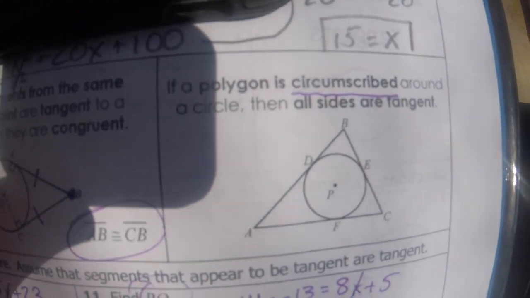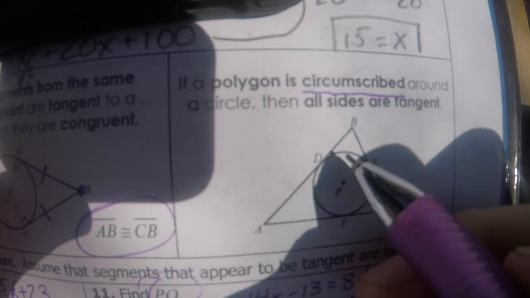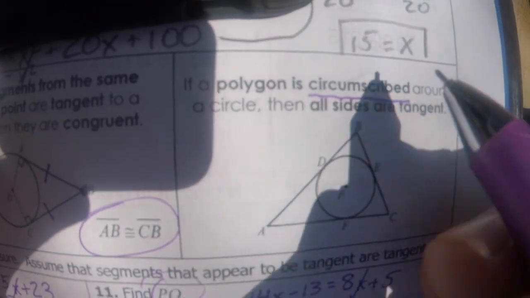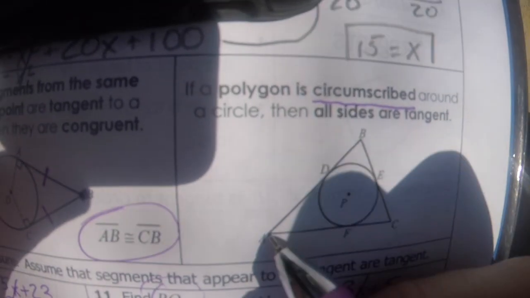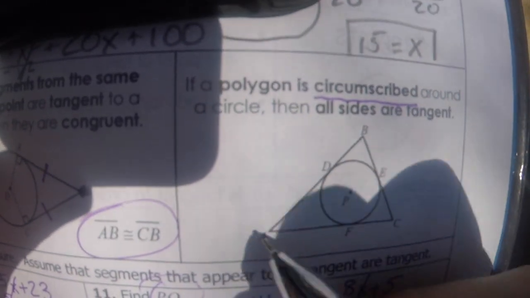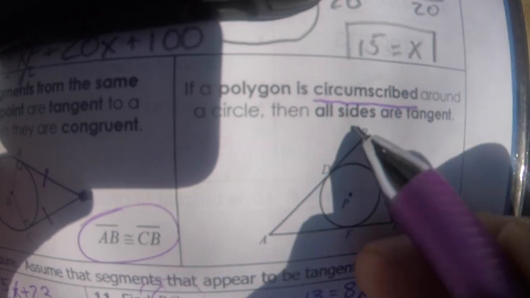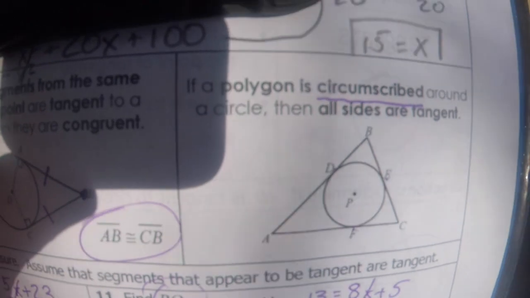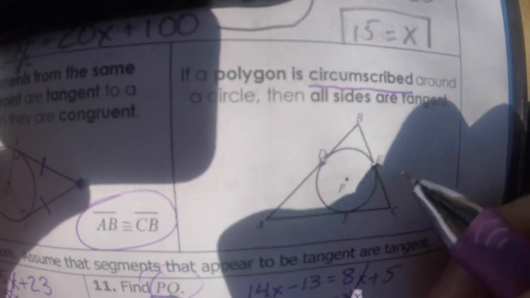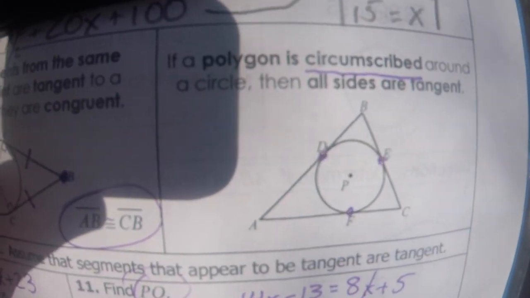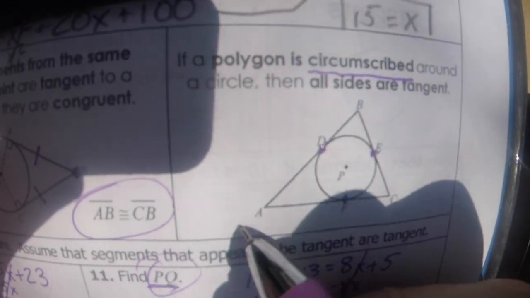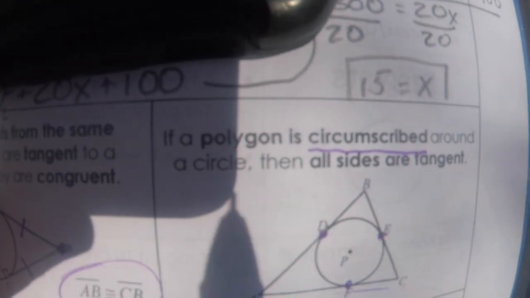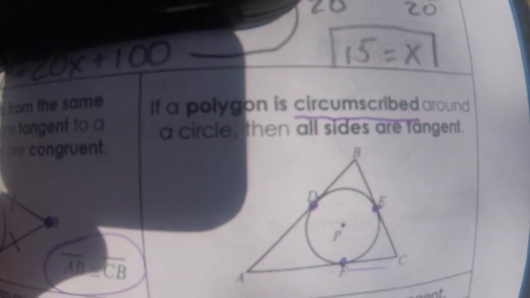They're talking about, in this case, the triangle ABC is circumscribed around the circle. And all that means is it's outside the circle, okay? And all of the sides of the triangle are tangent to the circle. So D is a point of tangency, E is a point of tangency, F is a point of tangency. They all touch the circle at exactly one place. All right. Then all of the sides are tangent. Now, think about this though.